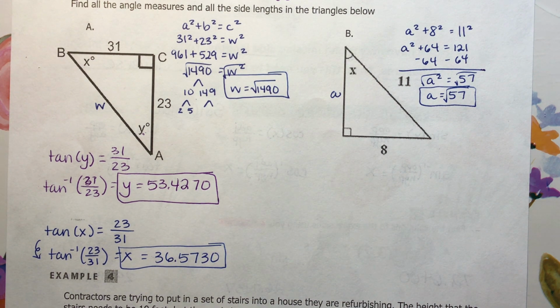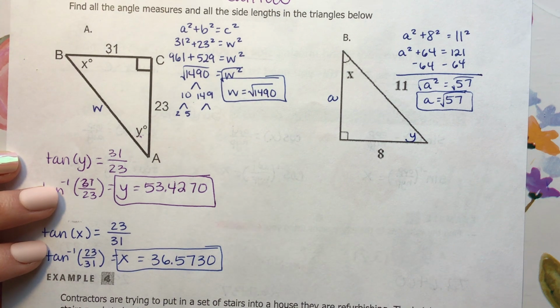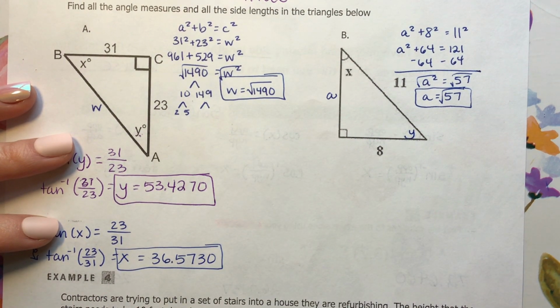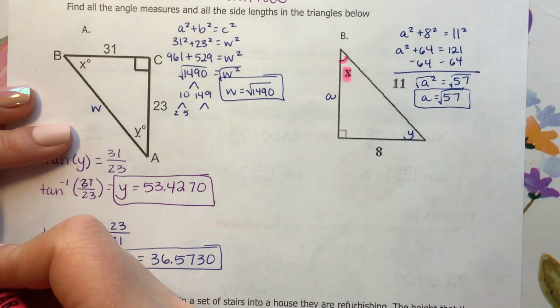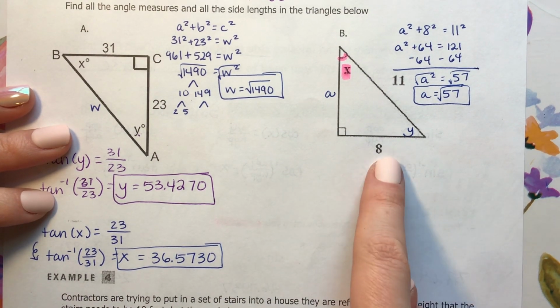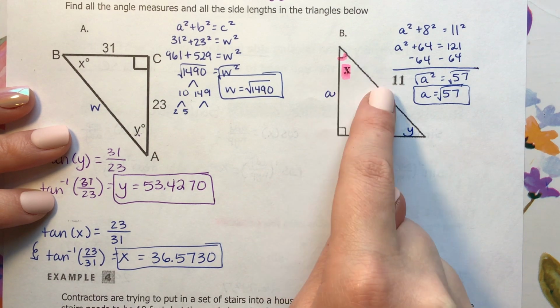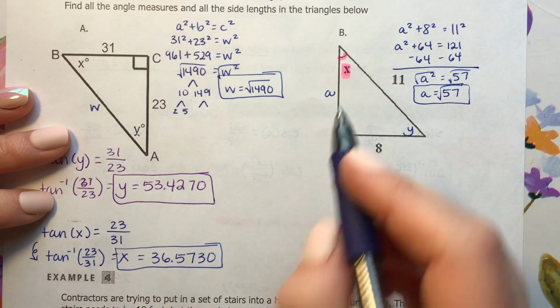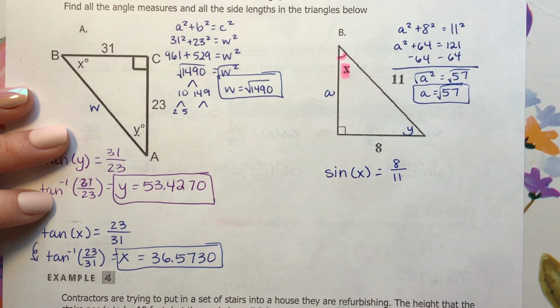Now I need to figure out what the value of x is, and then I'll also put in y right there because I need to know what both of those angles are according to the directions. Well, if I'm first using x right here, the sides that I know are 8 and 11. Compared to x, 8 is the opposite side, and 11 is the hypotenuse. So opposite and hypotenuse is going to be sine. So I'm going to say the sine of x is equal to 8 over 11.